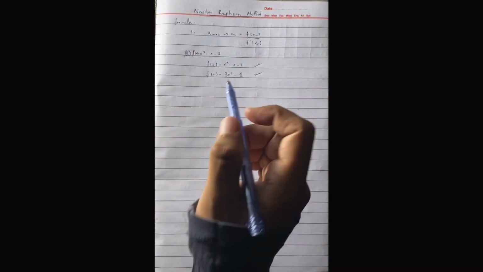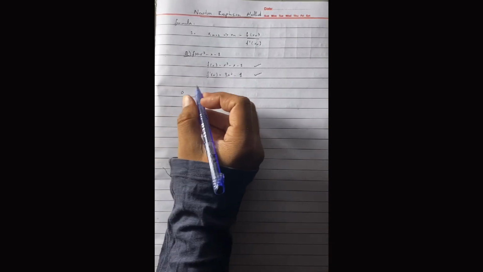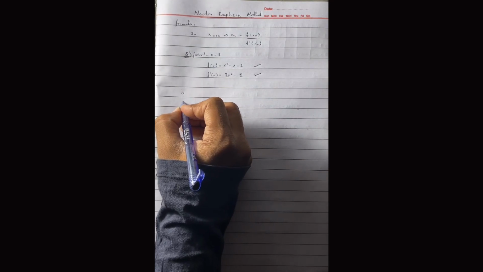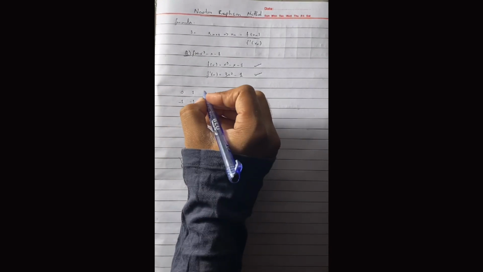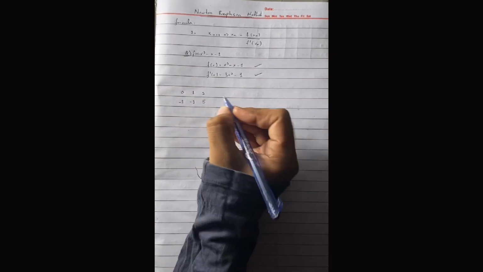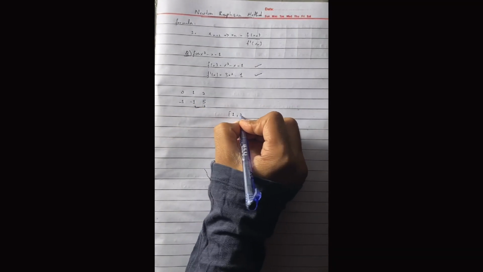There will be a question in your mind: in the previous methods we had two values, x0 and x1, through which we were finding the root of the equation. Don't worry, here we have the same method. We find the numbers. If we put 0 in this equation, we get minus 1, and if we put 1, we get the same, minus 1. If we put 2, we get 5. So the sign is changing over here, and we are going to consider these two numbers, 1 and 2.